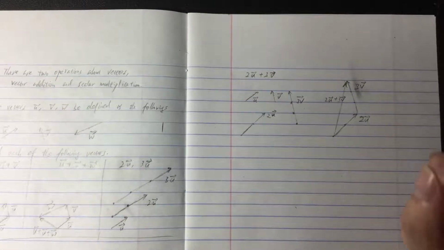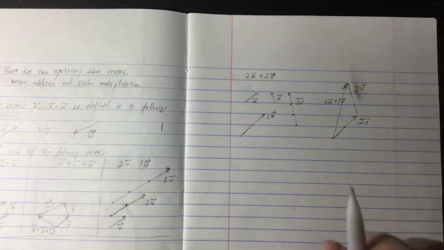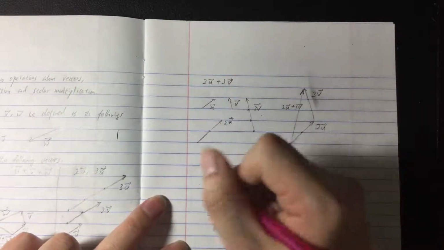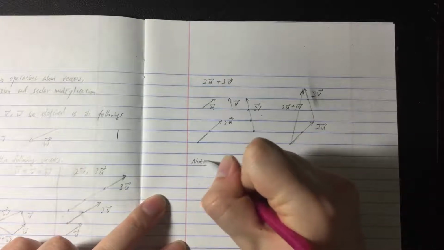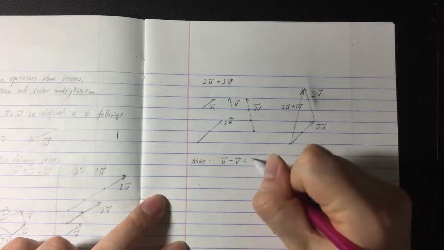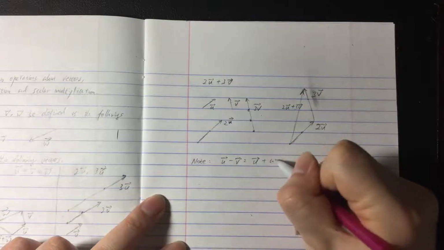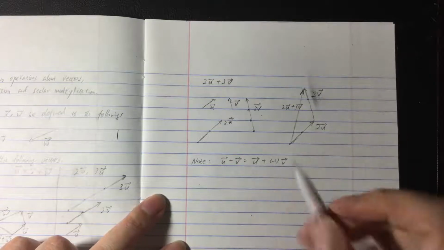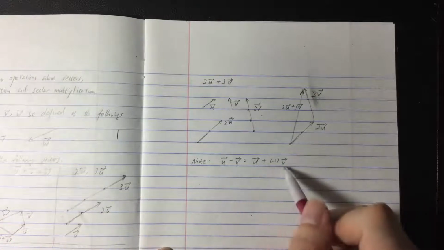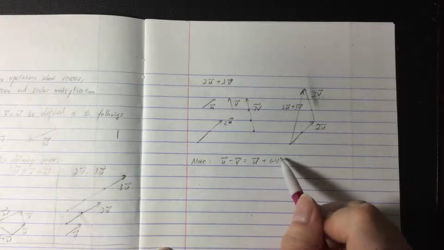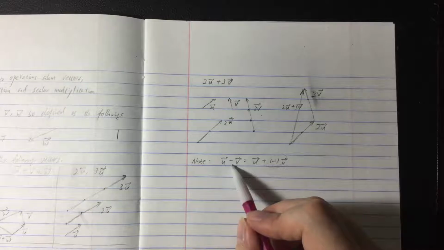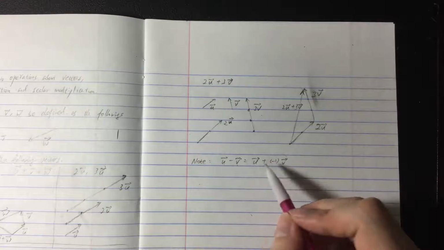Now, we know that there's no vector subtraction, but we can define subtraction in the following way. u minus v can be defined as u plus -1 v. That's a scalar multiplication and that's a vector addition. So we define subtraction using scalar multiplication and vector addition.